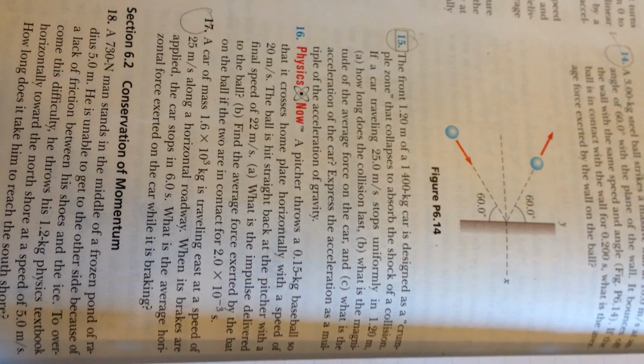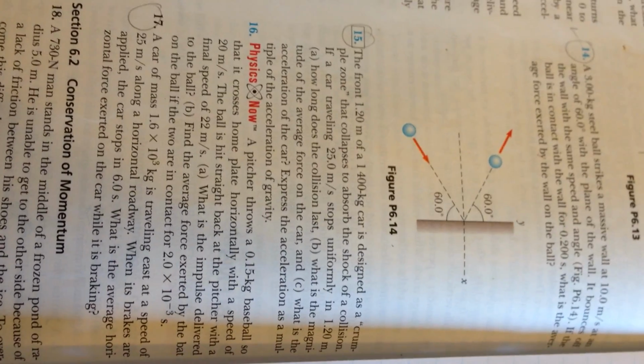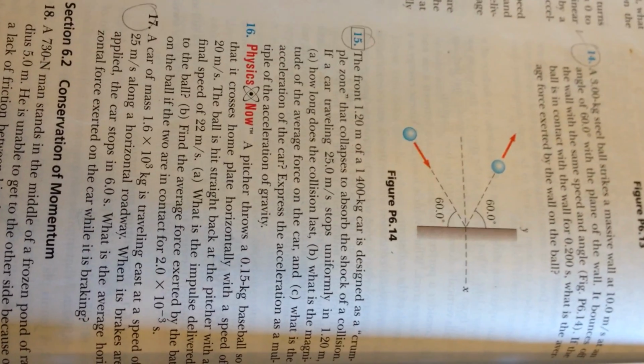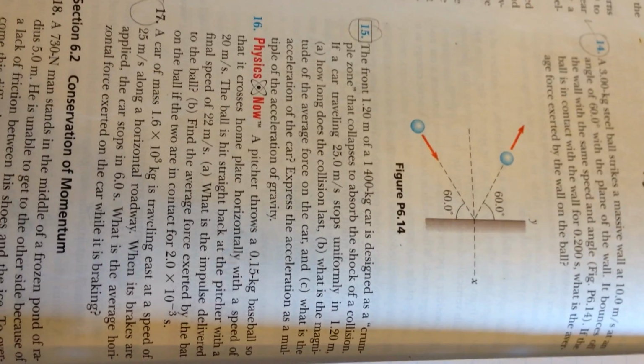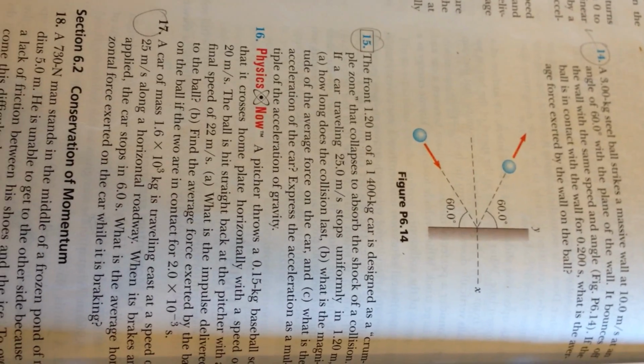The front 1.20 meters of a 1,400 kilogram car is designed as a crumple zone that collapses to absorb the shock of a collision. If a car traveling 25.0 meters per second stops uniformly in 1.20 meters, Part A, how long does the collision last?